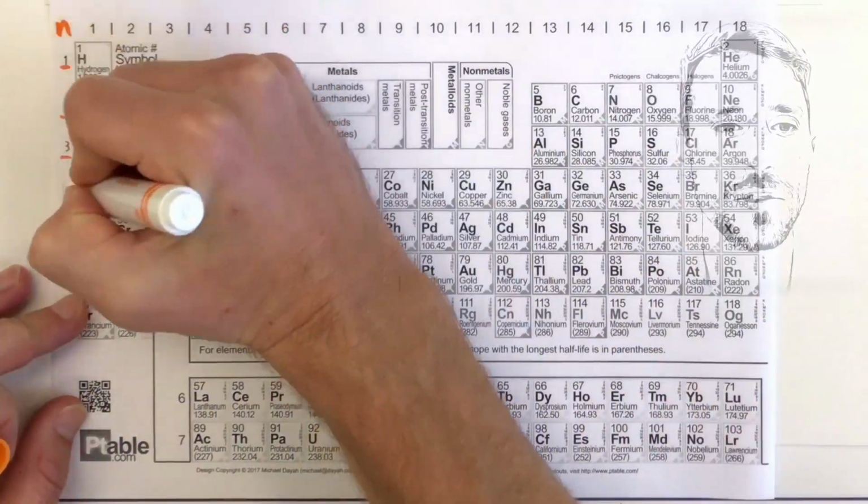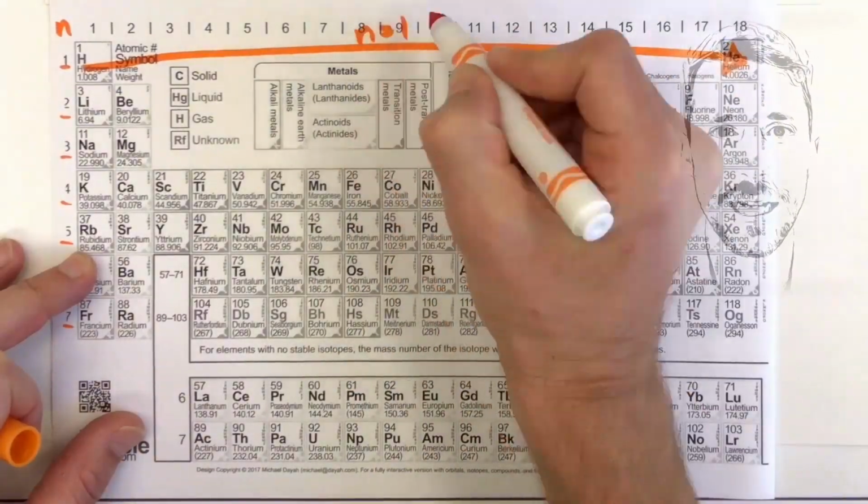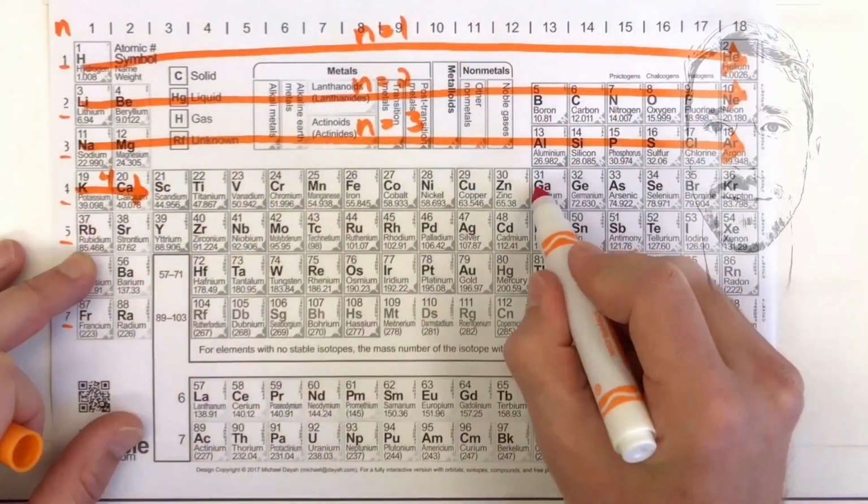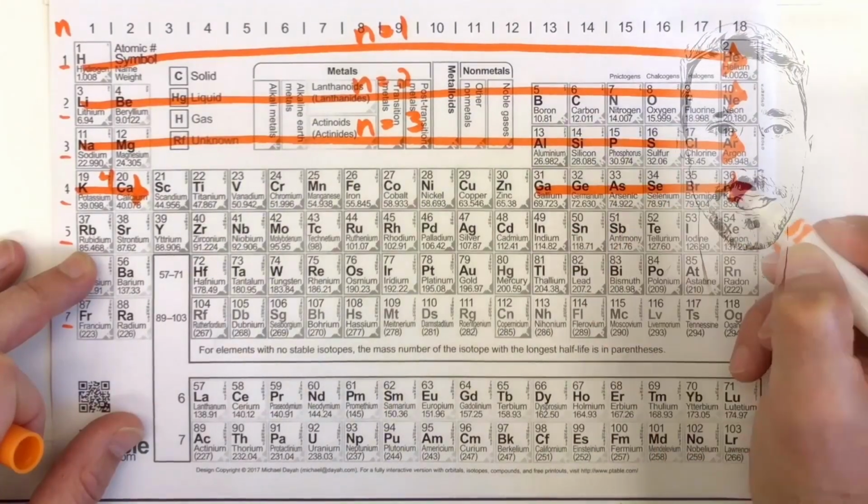So again, energy levels 1 through 7 moving down the groups. Energy level 1, 2, 3 moving across. But then we have this jump when we get to 4. We skip that middle section.